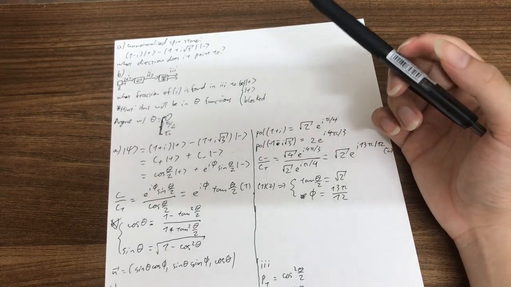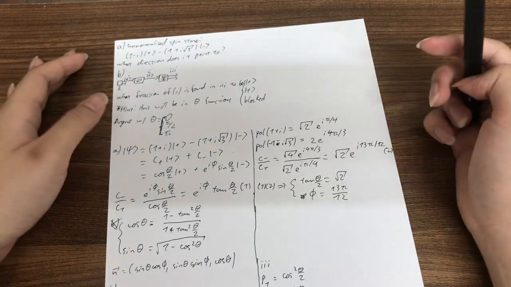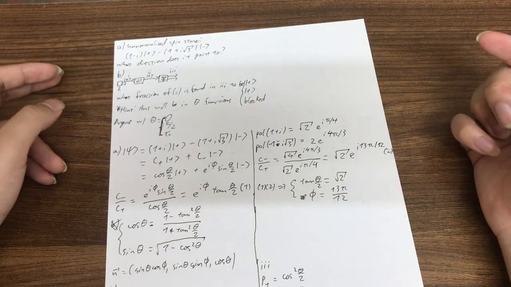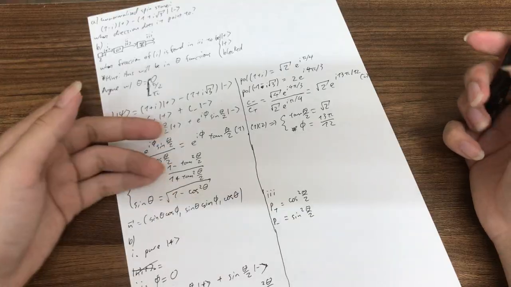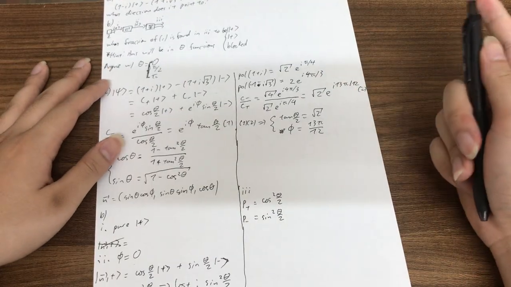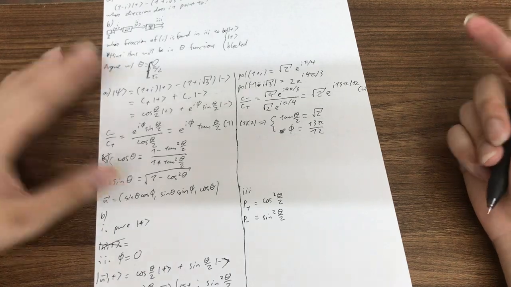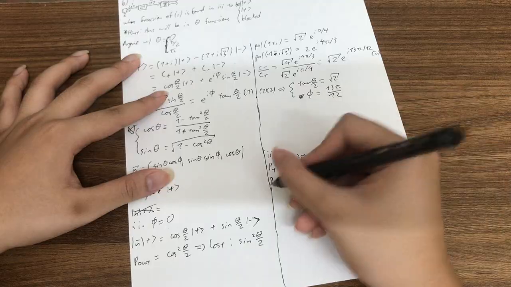Then that one beam is going to go into another Stern-Gerlach device and give you two outcomes, either plus or minus. So to calculate the probability from start to finish, you have to multiply them together. Okay, so I'll write it now.